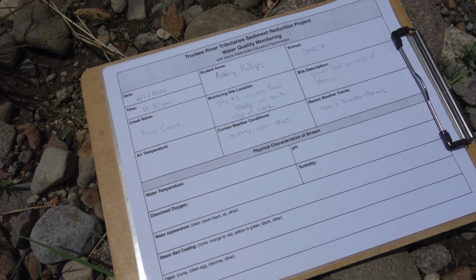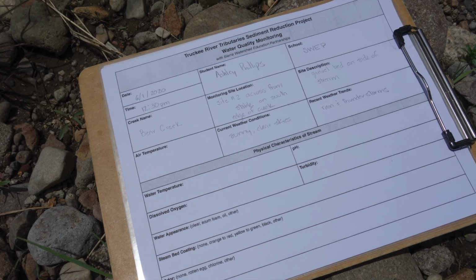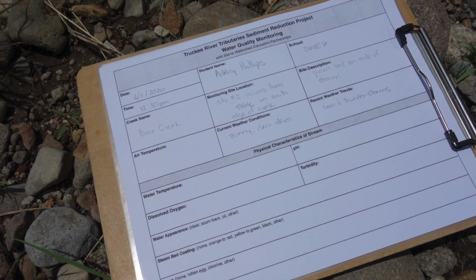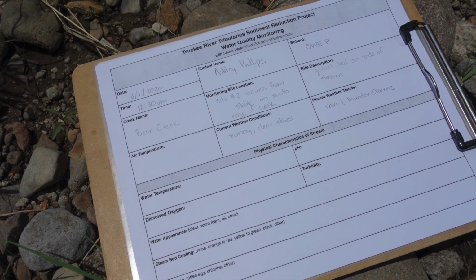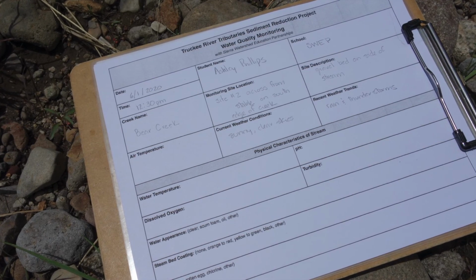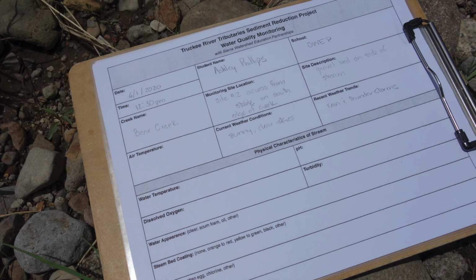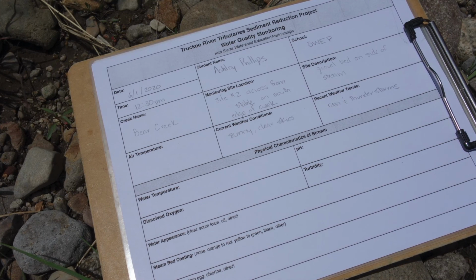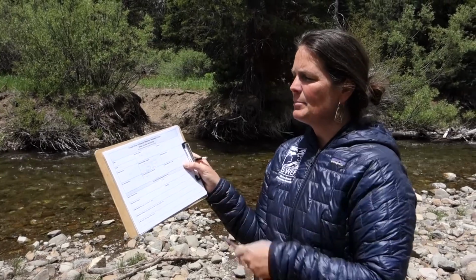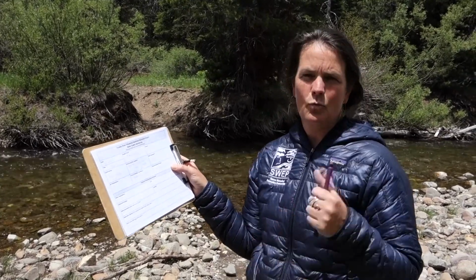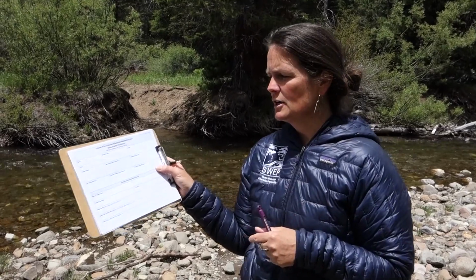Also, you want to make sure you get the current weather conditions, because that can also affect what you find in the creek. If it's been raining a lot recently, you're going to have a lot more runoff, and that might stir up the water. So make sure that you write that down, and any recent weather trends are really helpful. So after you've filled out the top part of your data sheet, that's where you are, when you were there, and who you are, then you're going to start collecting the data.